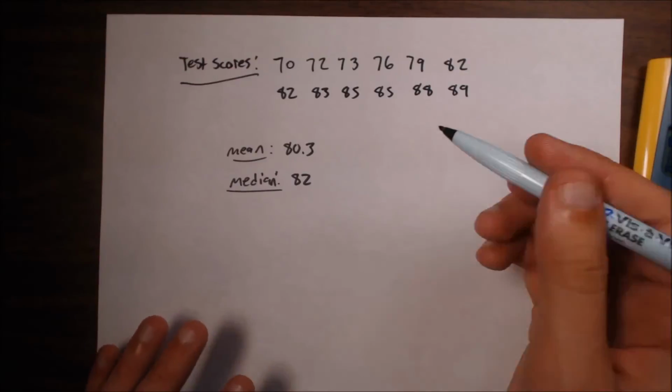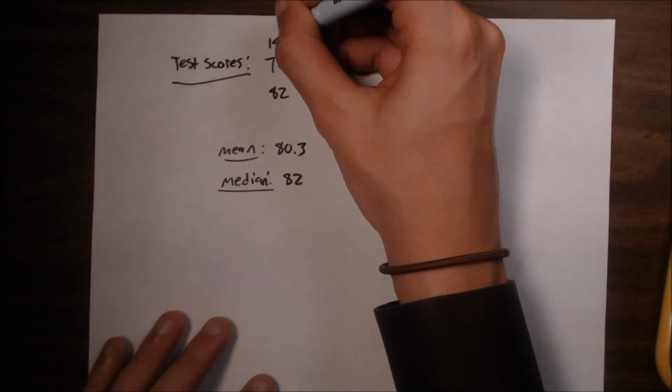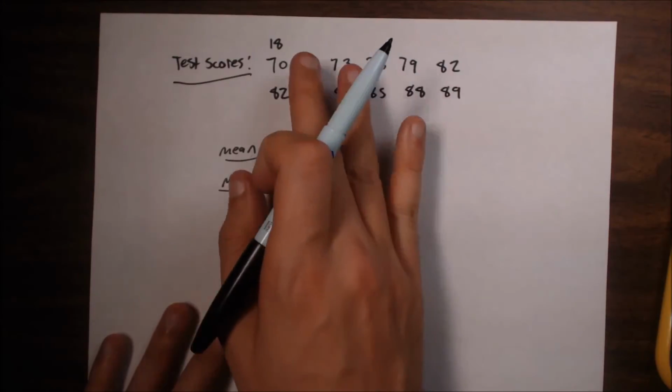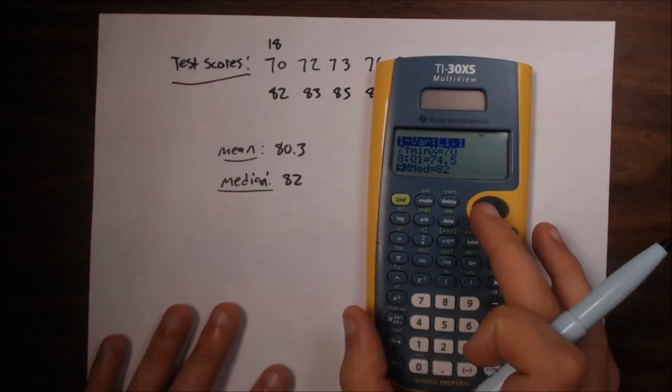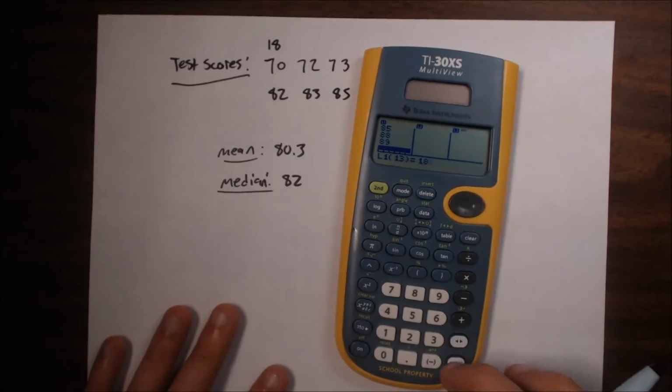All right, so what if I add in that outlier? So I'm going to put in an outlier of 18. I'm going to write it over here because it's actually on the low end. This is definitely an outlier that's going to have a huge effect on the grade. Even with this many test grades, that's still going to bring it down. Let's see how much it brings it down by. So I'm going to go to data, go to the bottom of the list, and add in an 18 at the bottom.